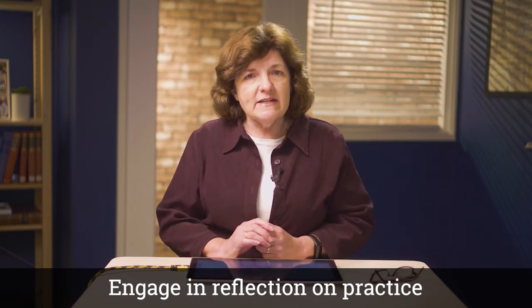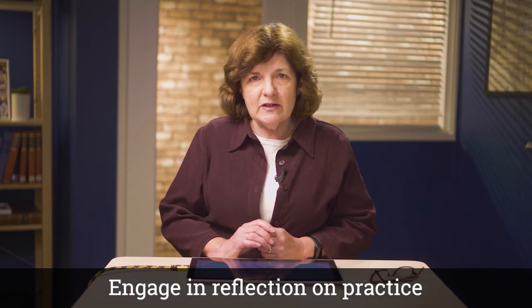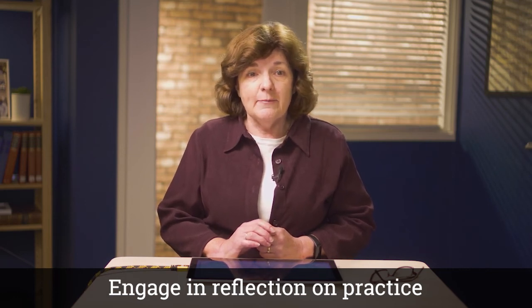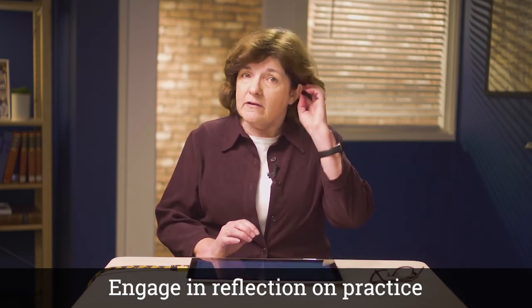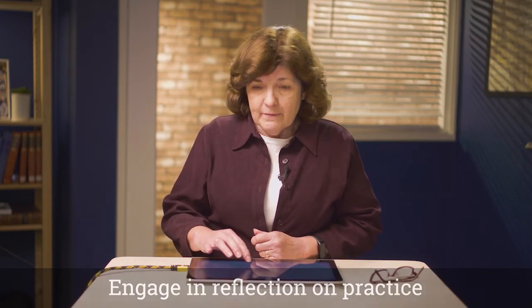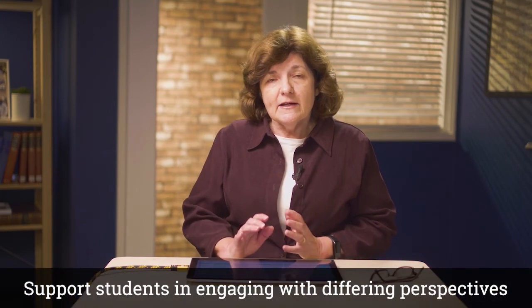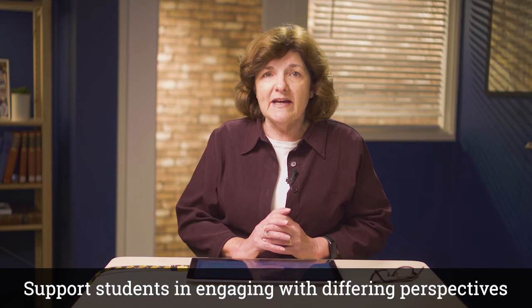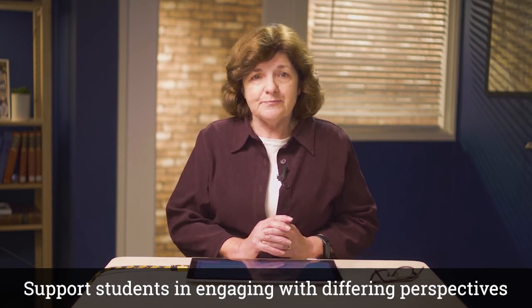So there's a bunch of ideas about engaging in reflective practice, which is a really helpful thing for students in terms of formation. The fourth area that I want to mention is it's helpful if we can support students in engaging with differing perspectives.